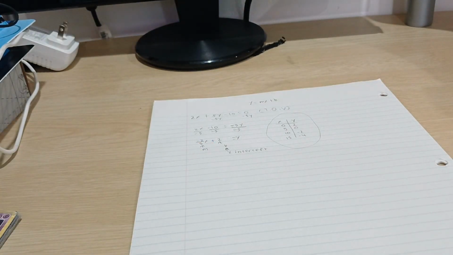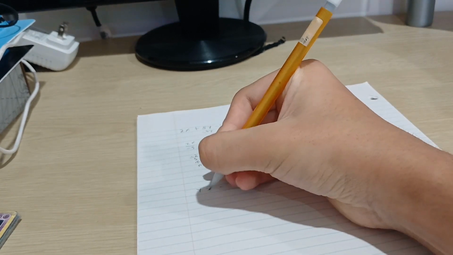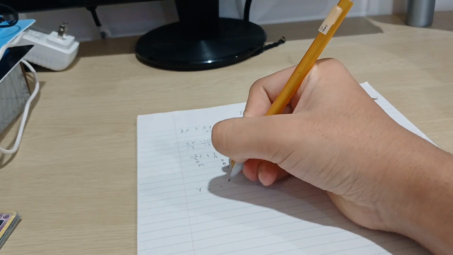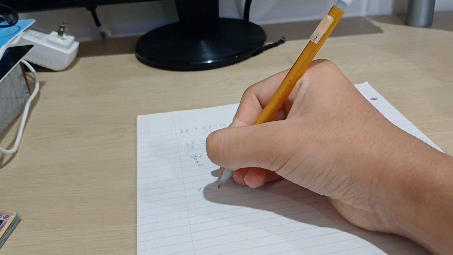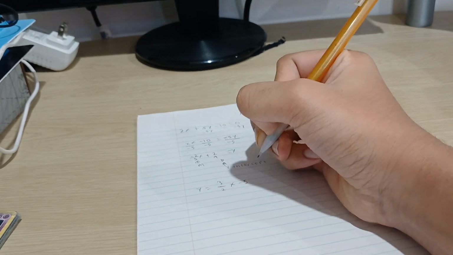Now there are other questions where students sometimes make the mistake: when slope-intercept form is given, sometimes students don't know what the m value and the b value are. For instance, y is equal to 3 over 2x minus 5.